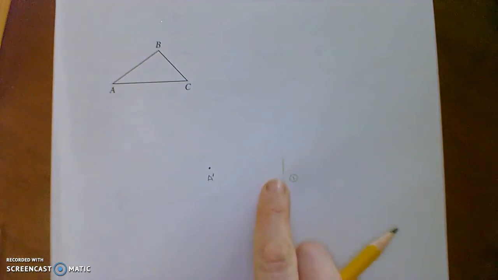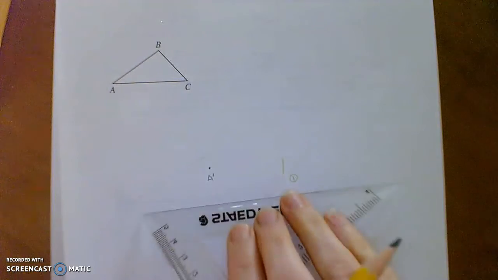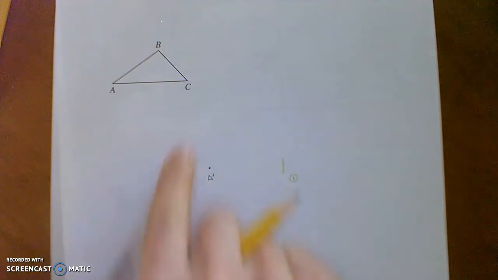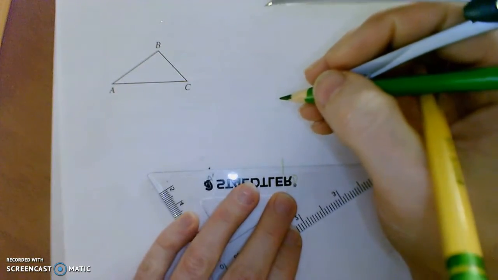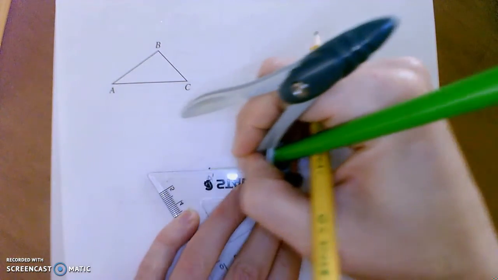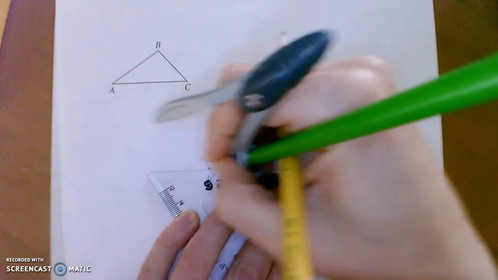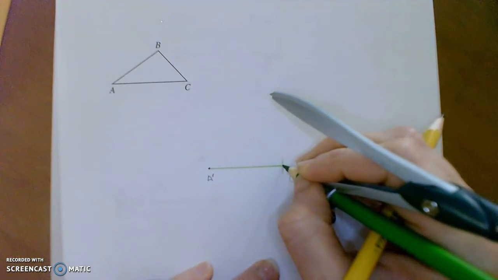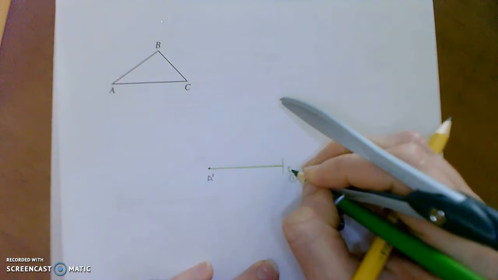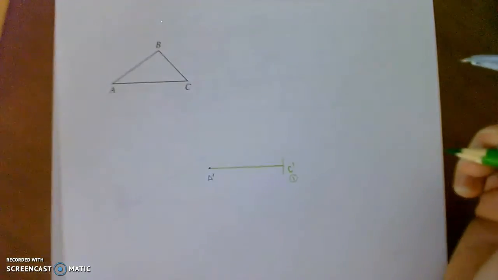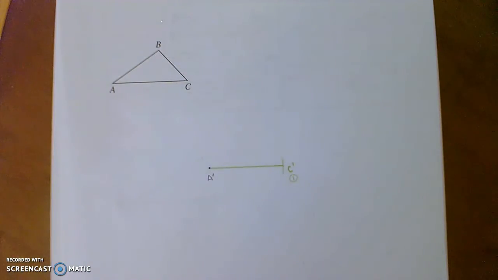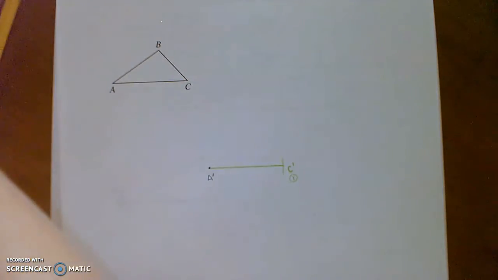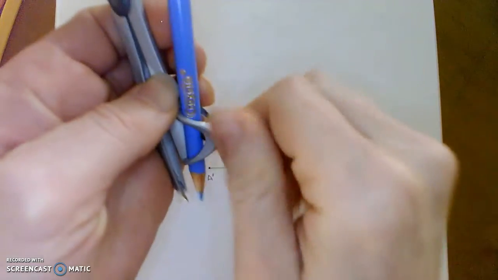So step 1 was to draw a mark that is the same distance away from A prime as C is from A. And then I'll connect those two markings by a line segment. Then this vertex here will be my C prime. So I've got one side of the triangle copied over. Now I need to copy the other two sides over. I'm going to use two other colors for that.